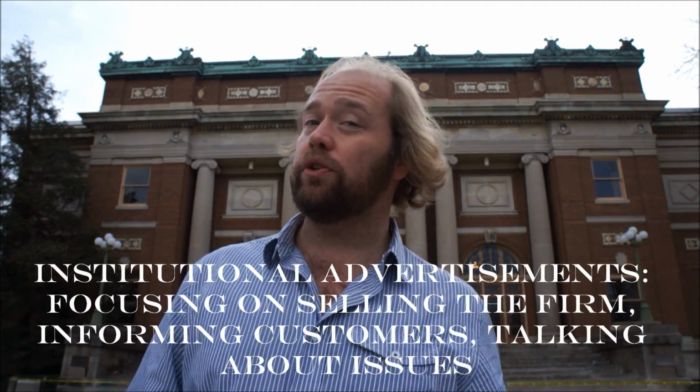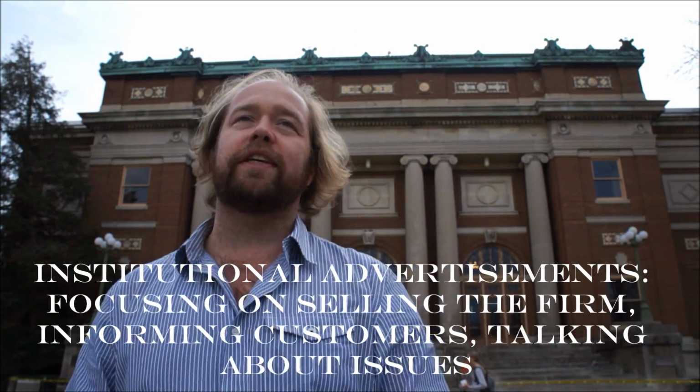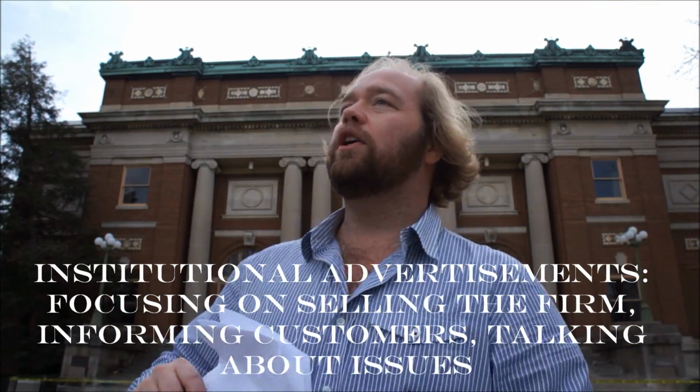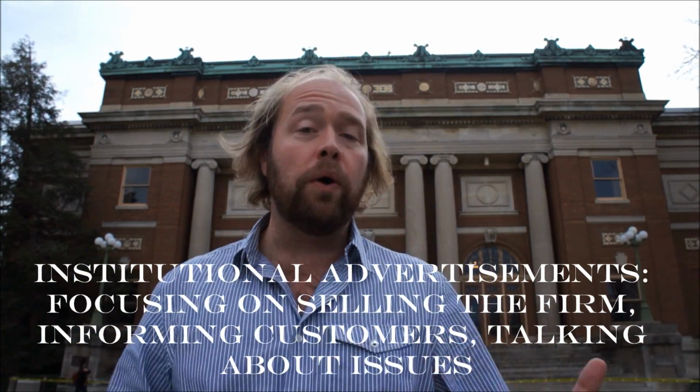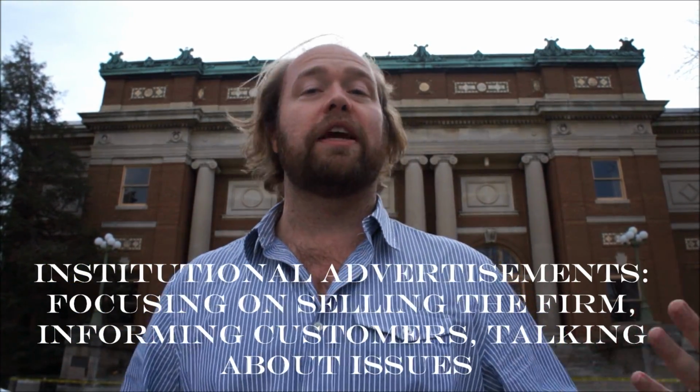Now, if you look at how advertising focuses on different things, you have what are called institutional advertisements, where we're selling Kellogg's brand cereals or Coca-Cola brand products. This overall institution, we're selling the idea. Boeing does this with their advertisements. They talk about how safe their planes are.